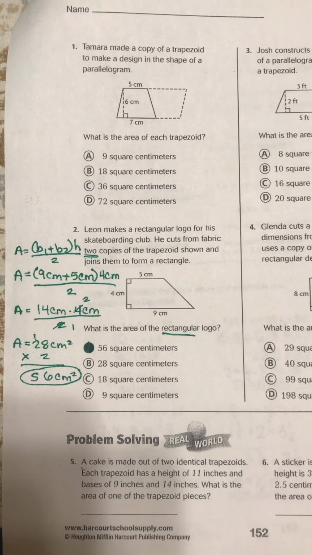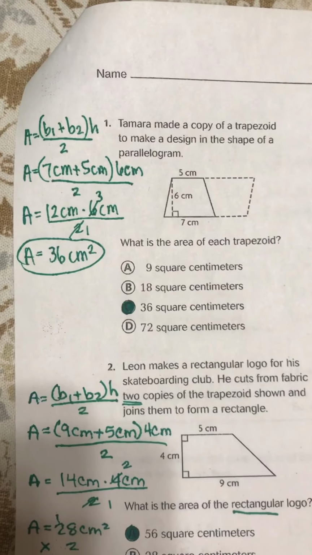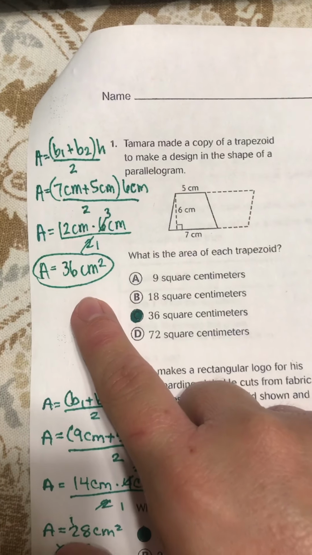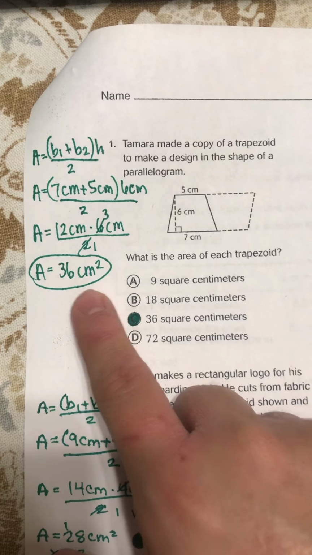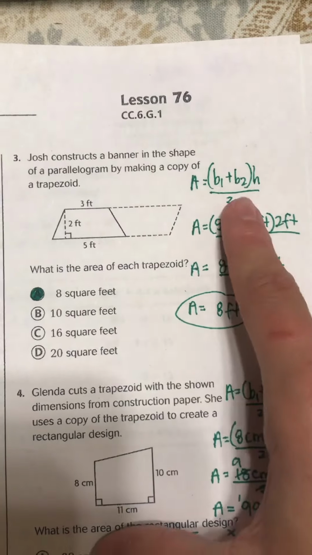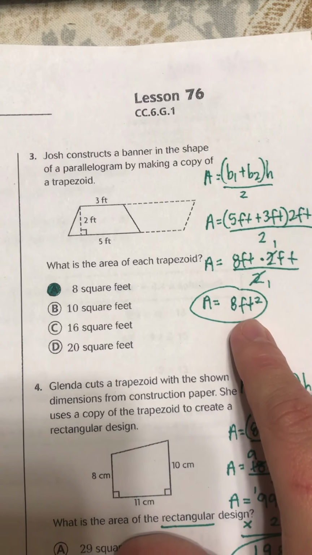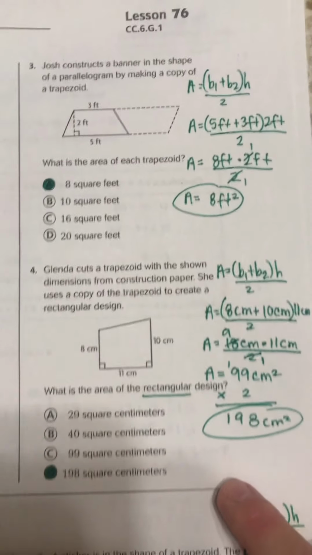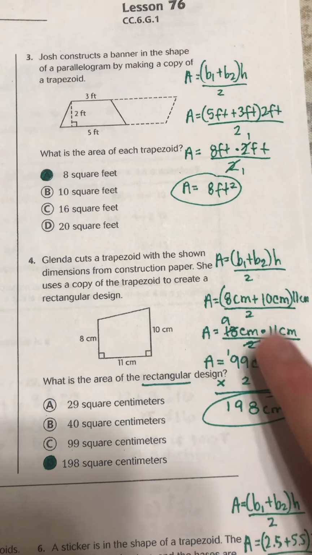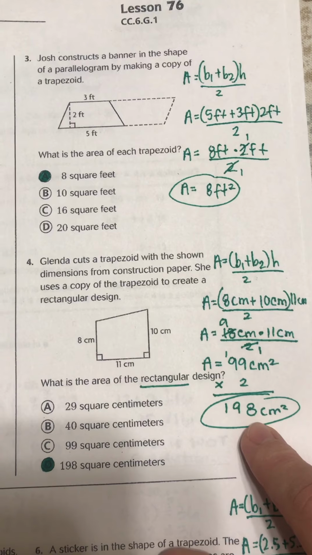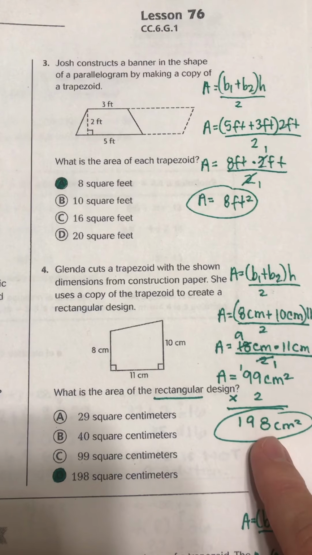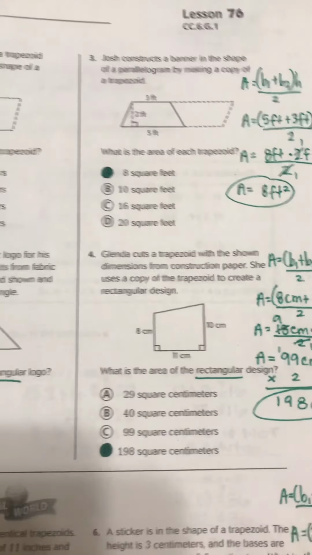Come back and check your answers. Okay, let's go over the answers. So for number 1, here's my work. And the area of this trapezoid was 36 centimeters squared, which is C. For number 3, here's my work. And the area for this trapezoid was 8 feet squared, or A. Number 4, this is my work here. And the area of the rectangular design is 198 centimeters squared, which is D.